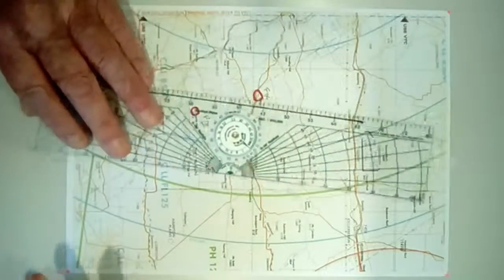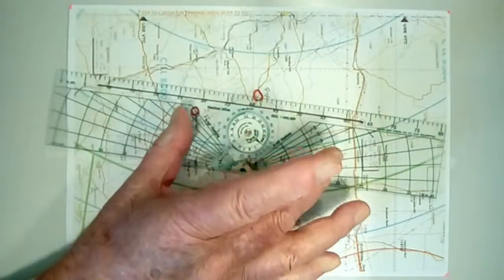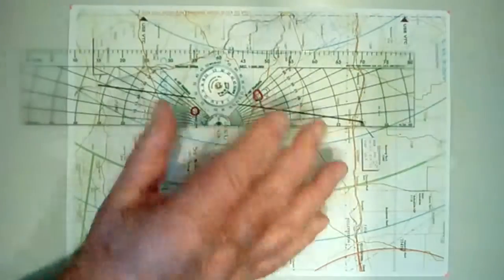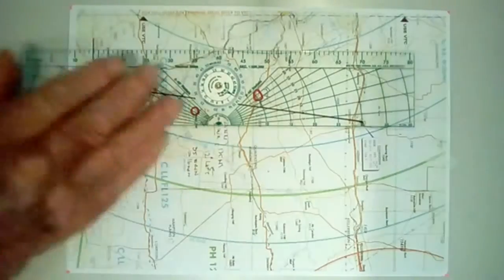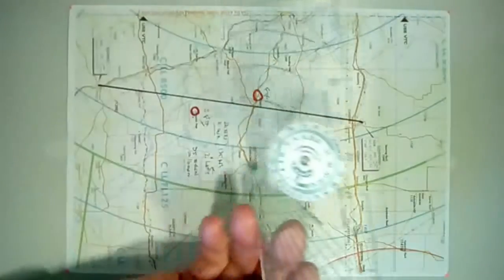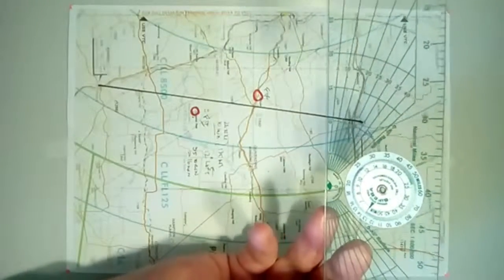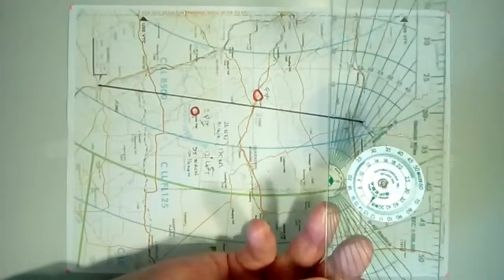How easy could that be? Every pilot should have one of these in their flight bag. Every pilot. That is a demonstration of the Australian manufactured and designed Nav-Aid rule.